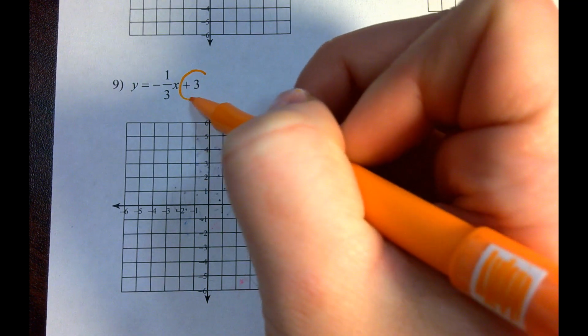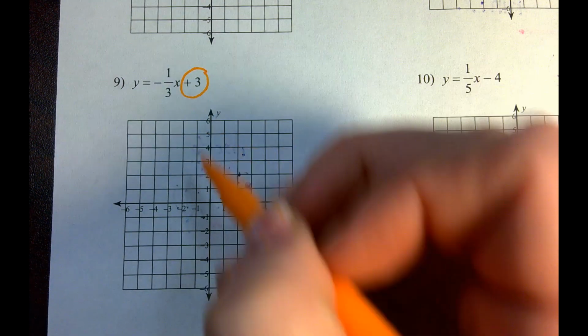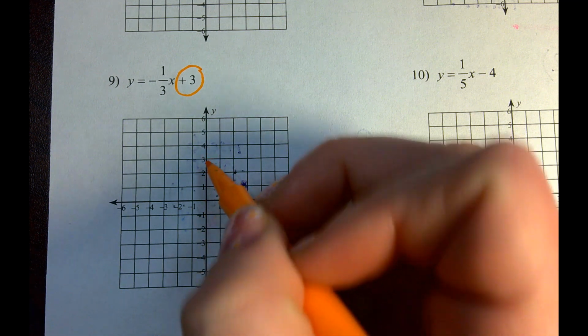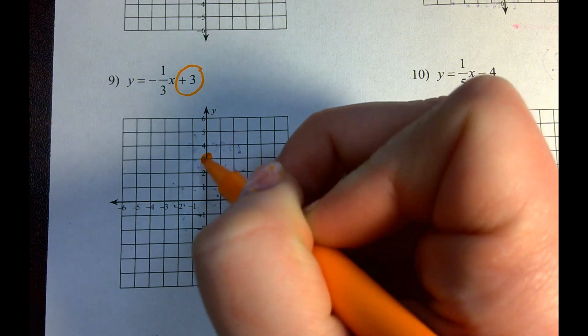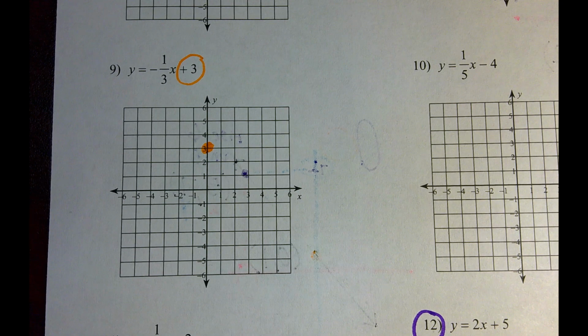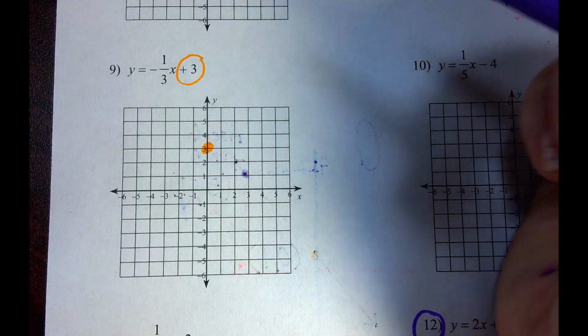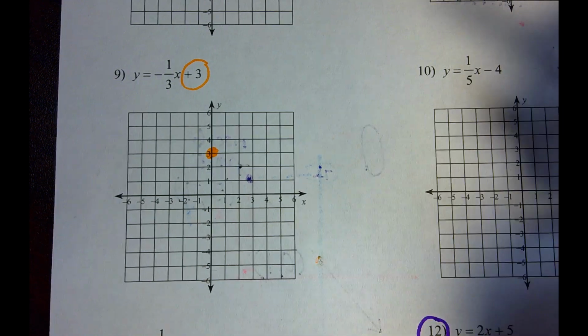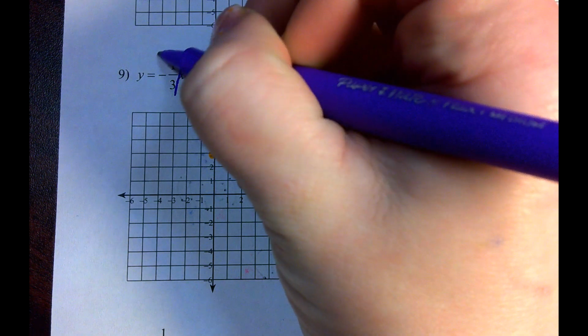Plus 3. So that's my y-intercept. So I'm going to go up 3 on the y-axis. Right there. And what numbers do I use next? 1 and 3. I've got 1 and 3.